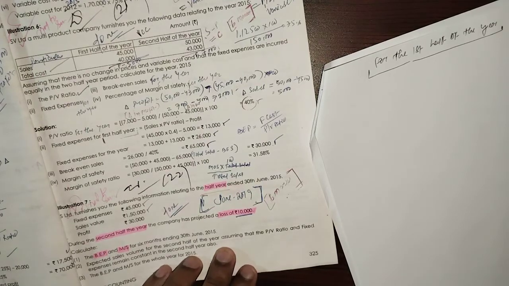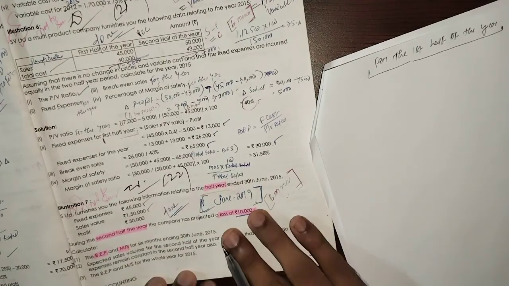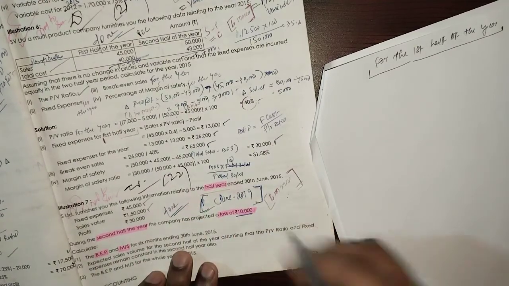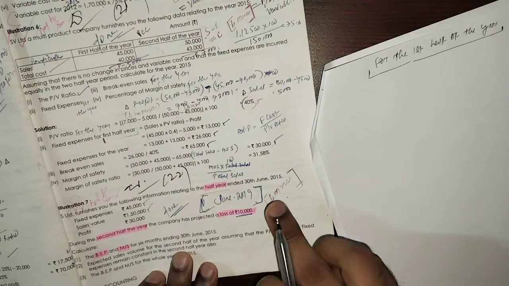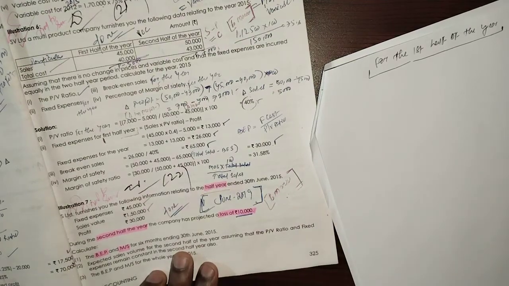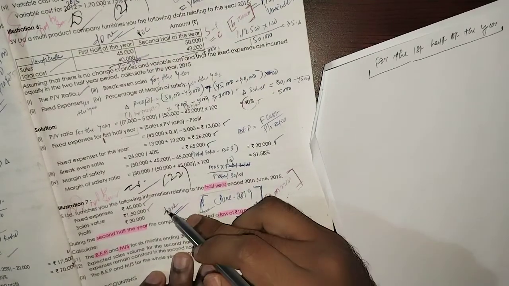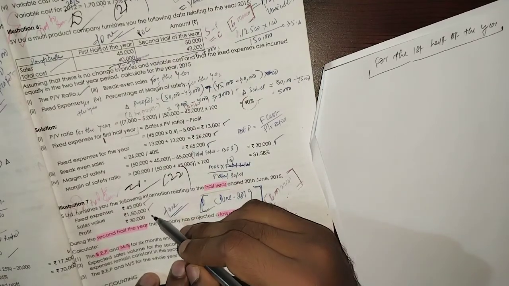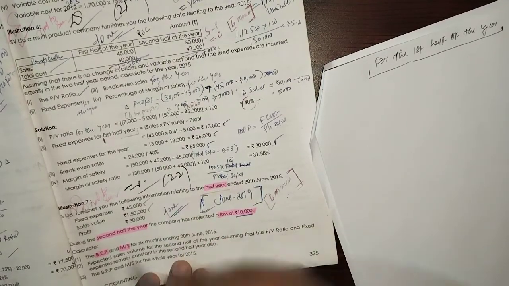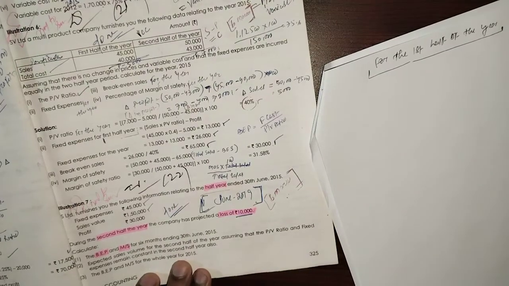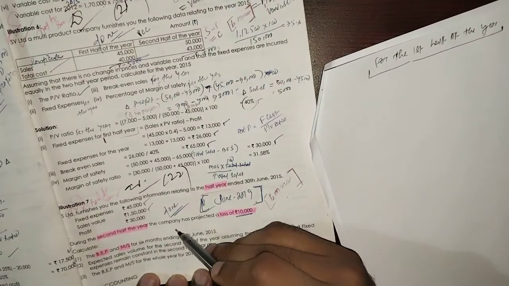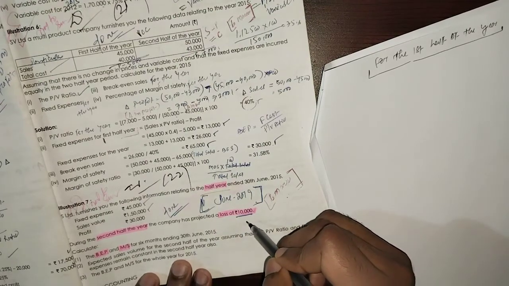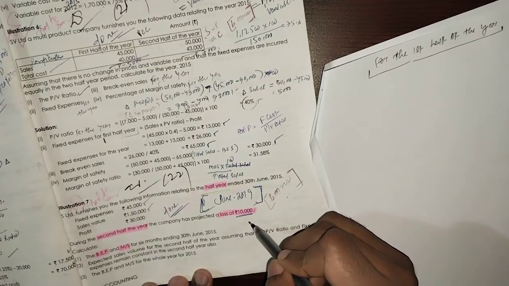So the question is, S Limited furnishes you the following information relating to the half year ended on 30th June 2015, right? Fixed expenses given 45,000, then sales value given 1,50,000, and also profit given 30,000. But during the second half of the year, the company has projected a loss of rupees 10,000.